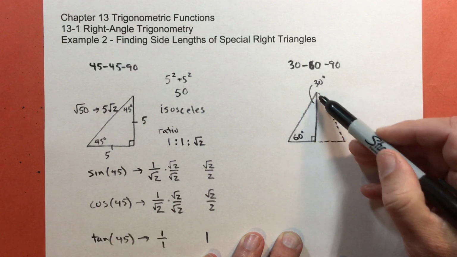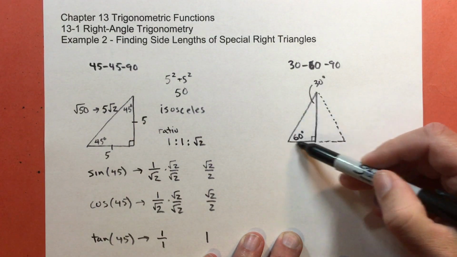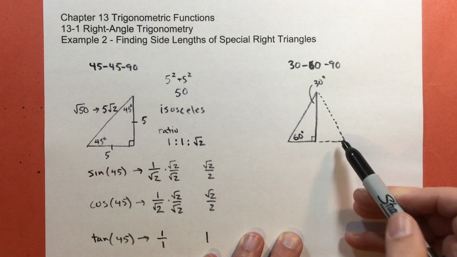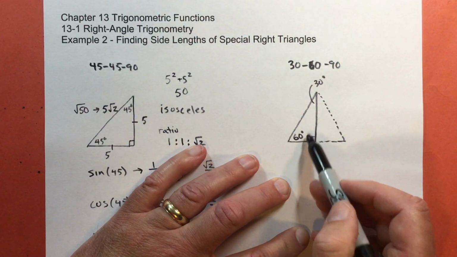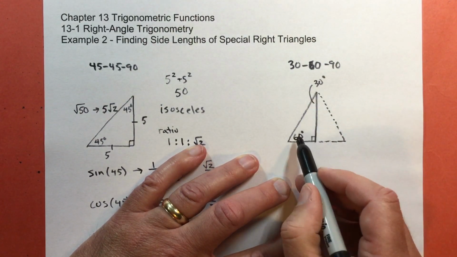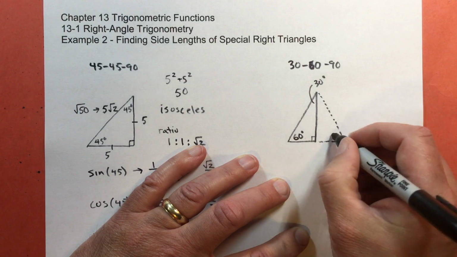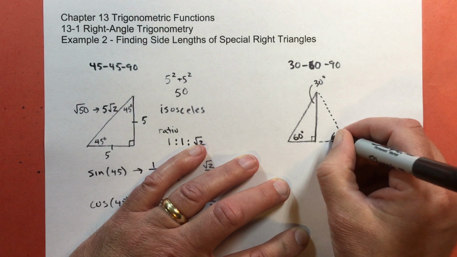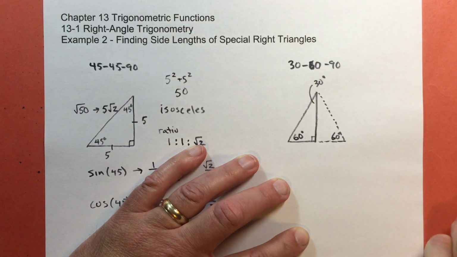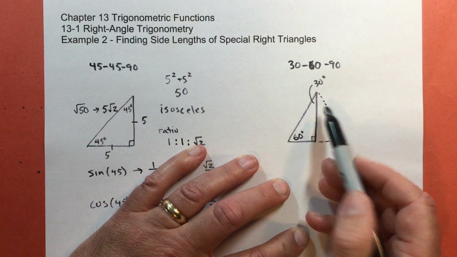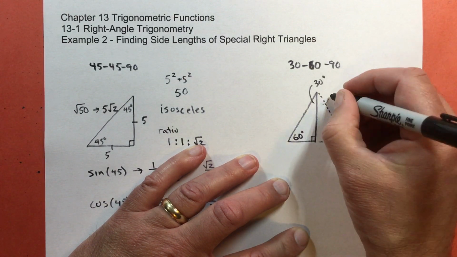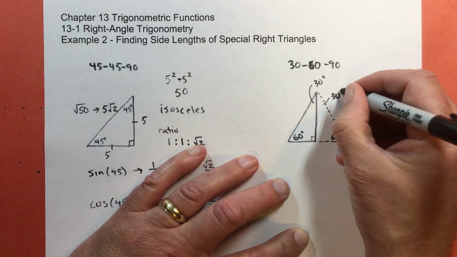So now I want you to look at this triangle right here. I know I've got this part, but I flipped it over here. I want you to look at this triangle I have here. This angle just flipped over here, so this is 60. And this angle flipped over here, so that meant that the other angle is 30.